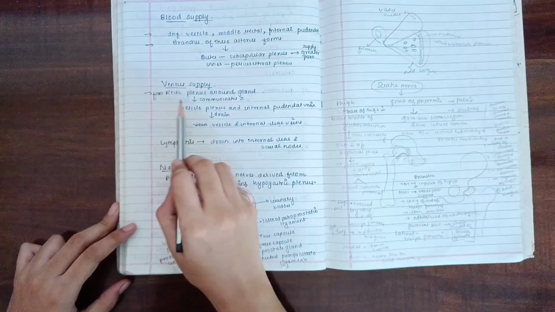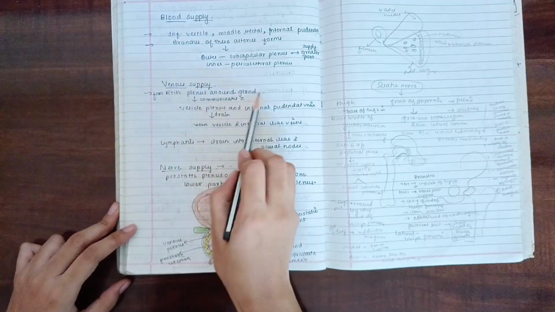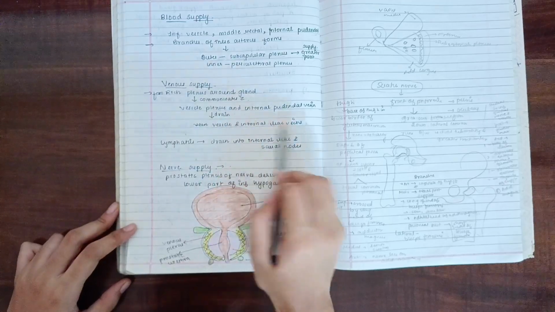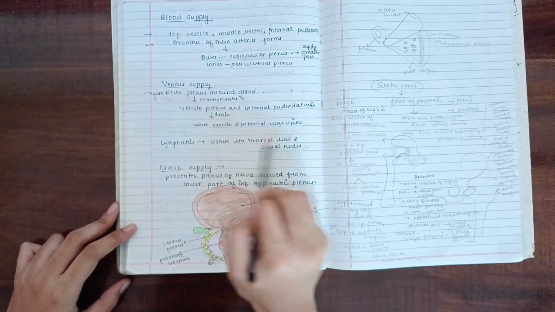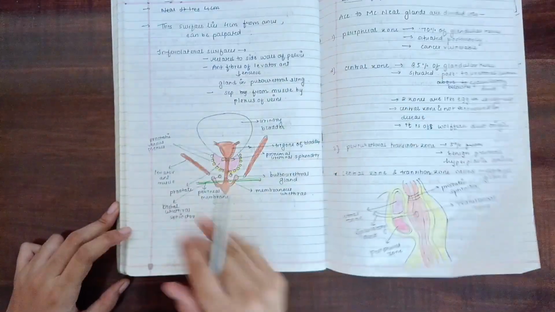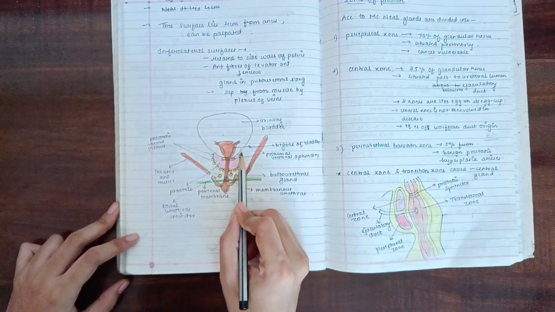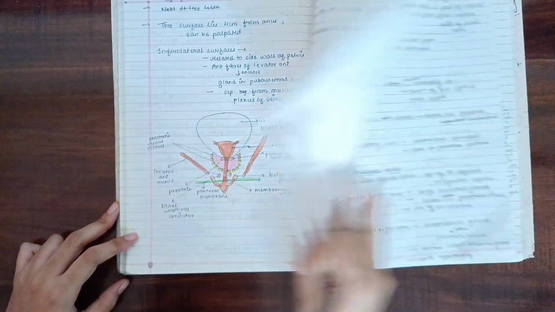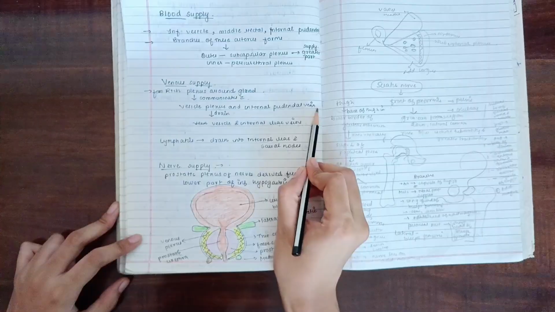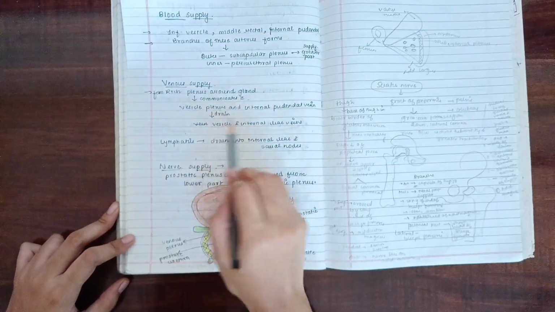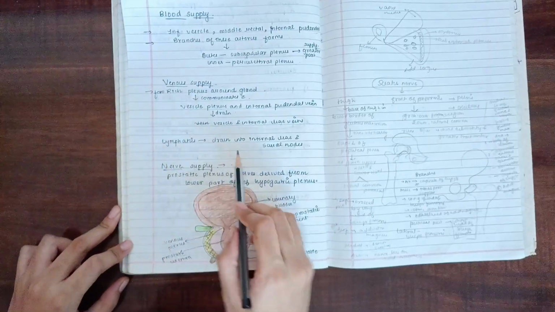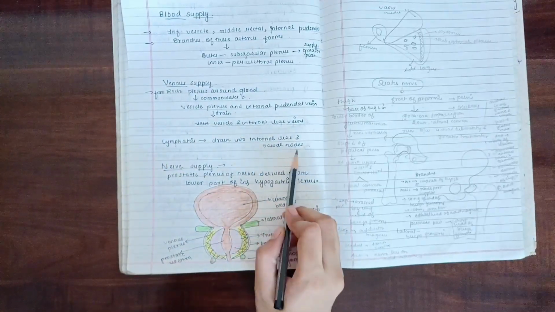Venous supply: a rich plexus around the gland, which communicates with the vesical plexus and internal pudendal vein and drains into the vesical and internal iliac veins. In this diagram, we can see it is surrounded by the prostatic venous plexus, which communicates with the vesical plexus and internal pudendal vein, and all together drain into the vesical and internal iliac veins. Lymphatics drain into the internal iliac and sacral nodes.